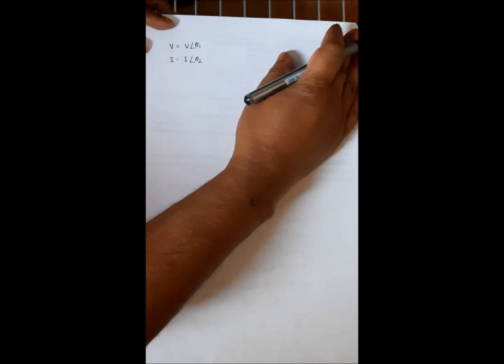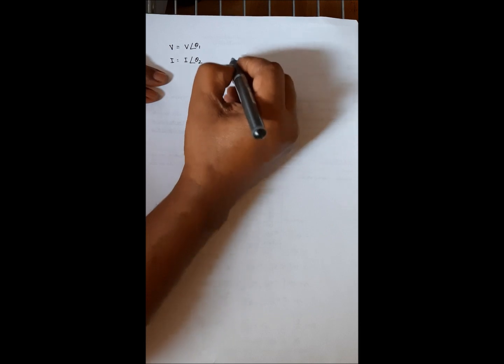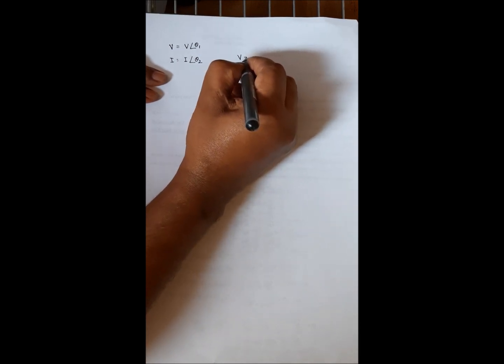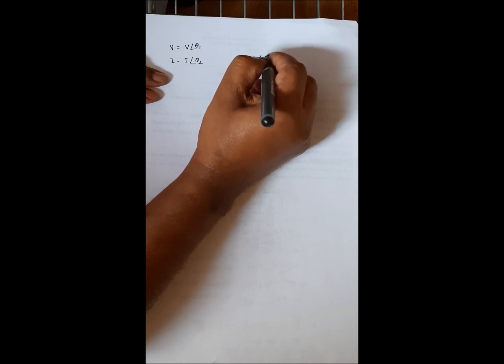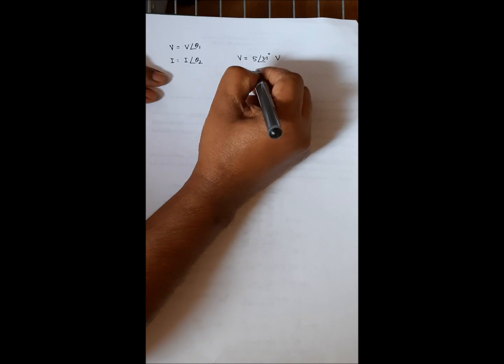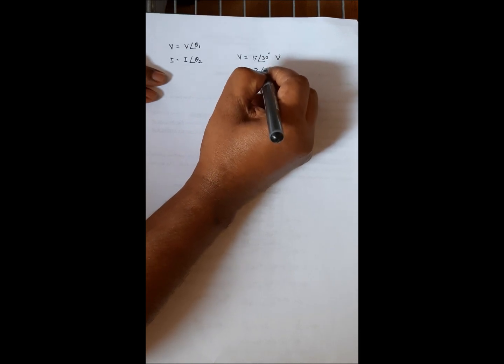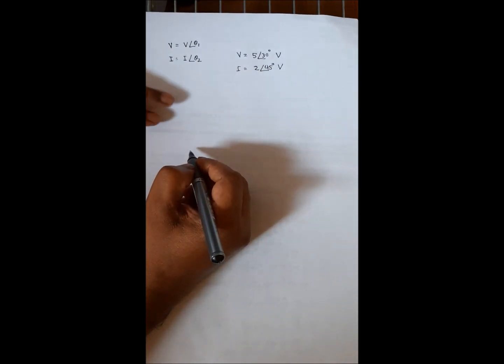So how can we find the phasor diagram? Let's see how to draw it with an example: V equal to 5∠30 degrees volts, and current I equal to 2∠45 degrees.